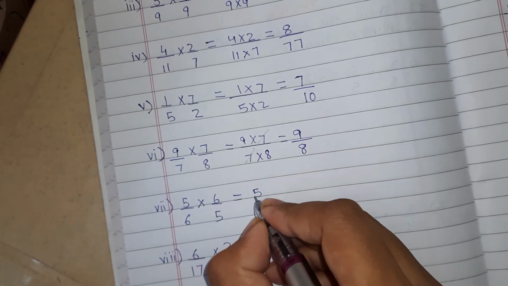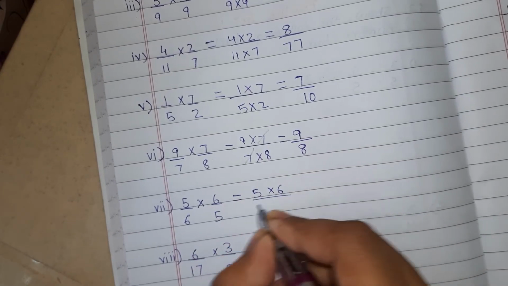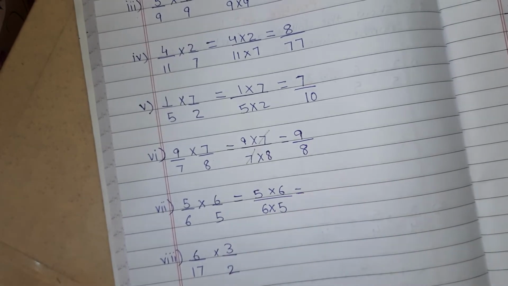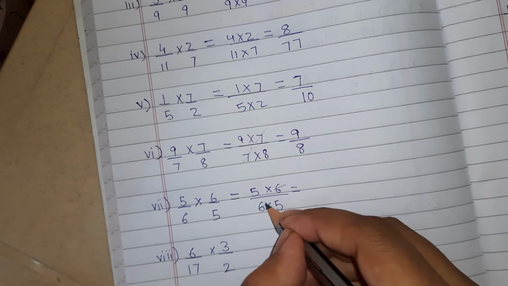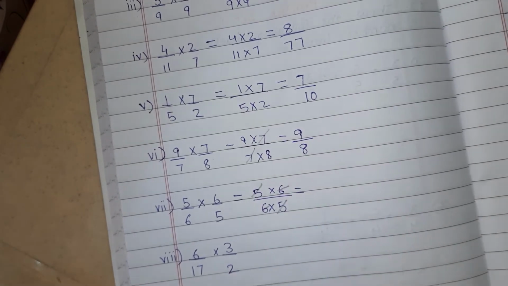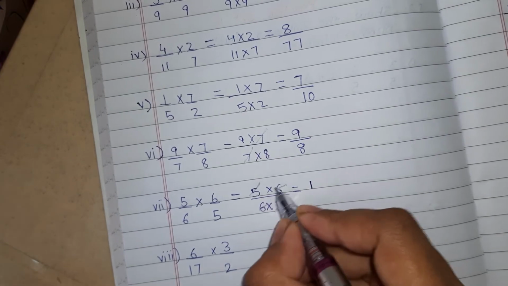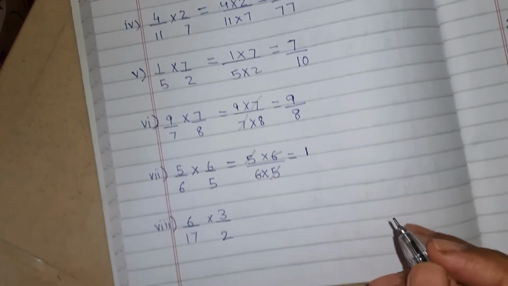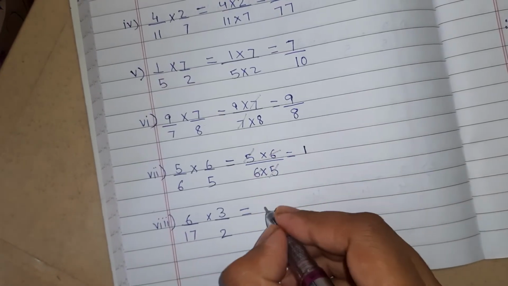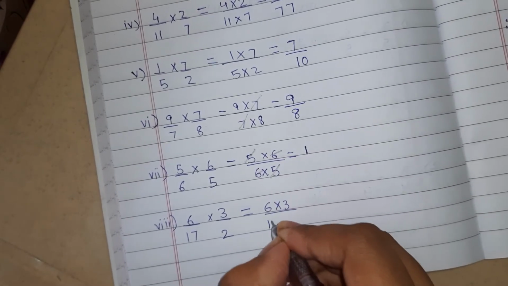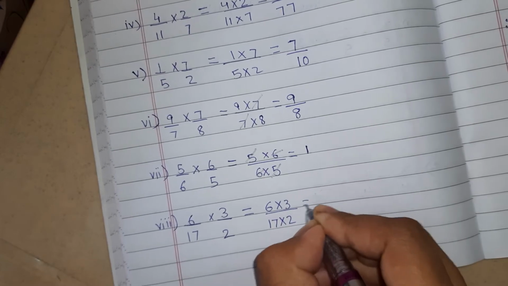Now here 5 into 6 upon 6 into 5. Same number upon same number, cancel. 5 5 cancel. So here nothing is remaining, means 1 into 1 is 1. So answer is 1. Now here 6 into 3 upon 17 into 2.